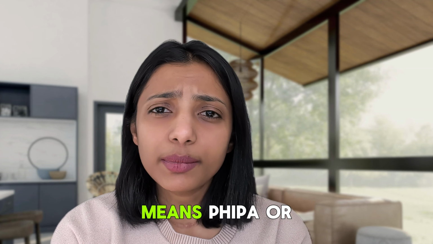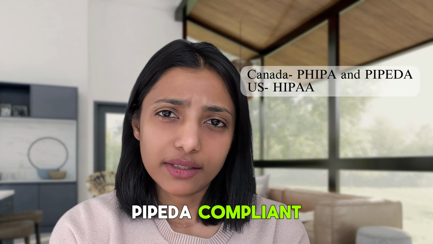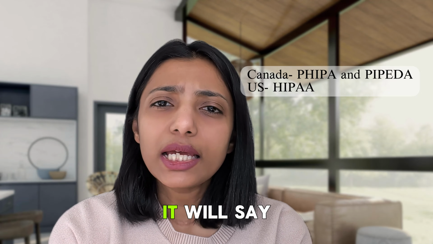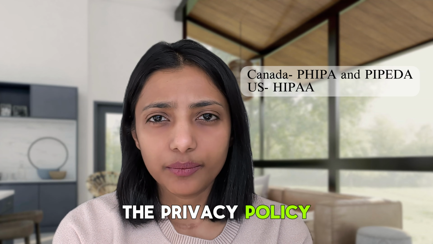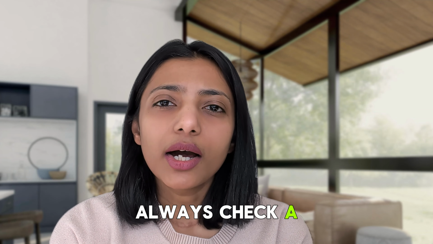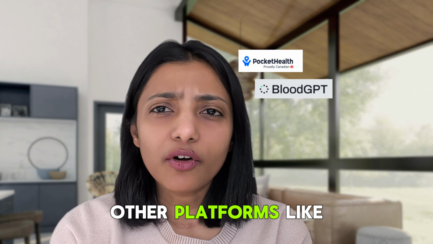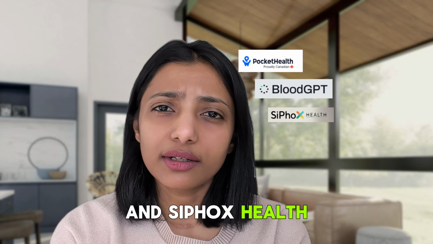In Canada, that means PIPEDA or PHIPA compliant. In the US, look for HIPAA compliance. It'll say so clearly in the privacy policy. Always check. A great example is Pocket Health here in Canada. There are also other platforms like BloodGPT and Sifox Health that are focused on health report analysis.